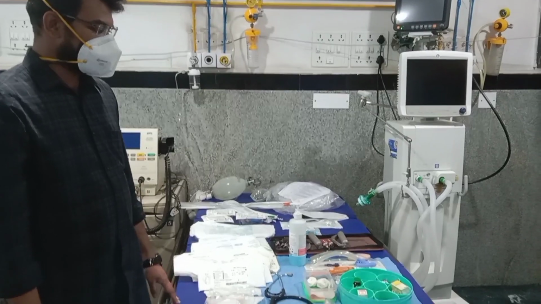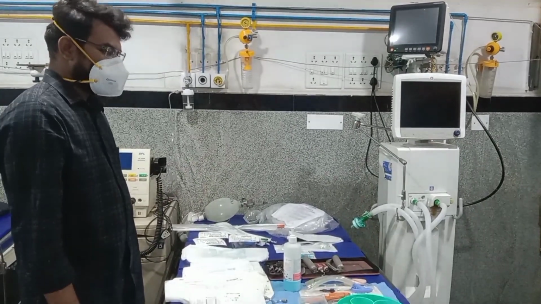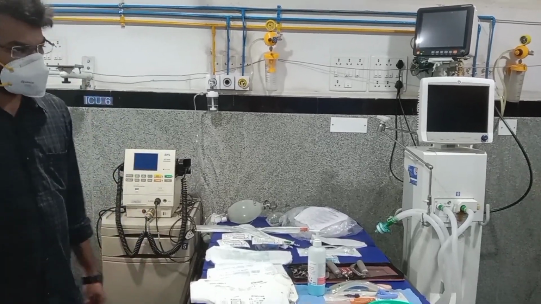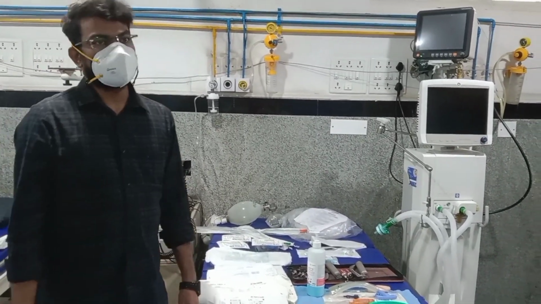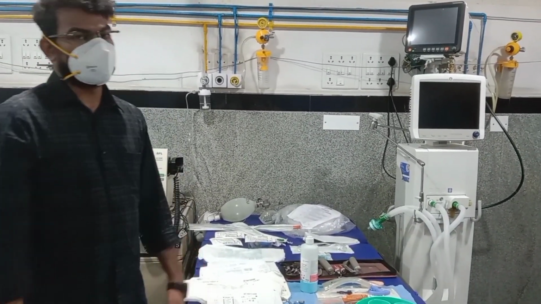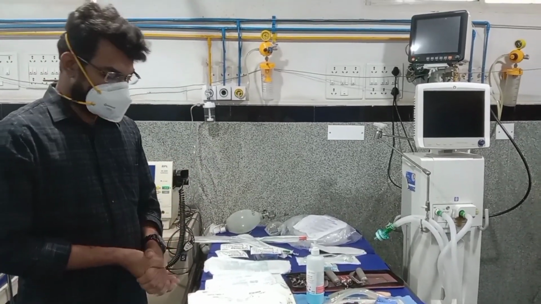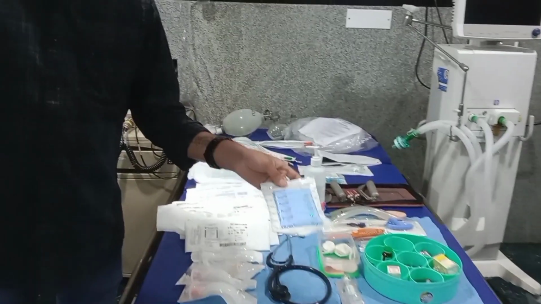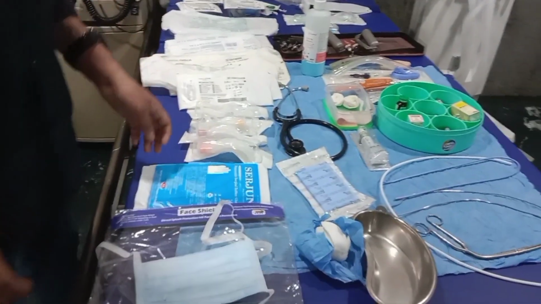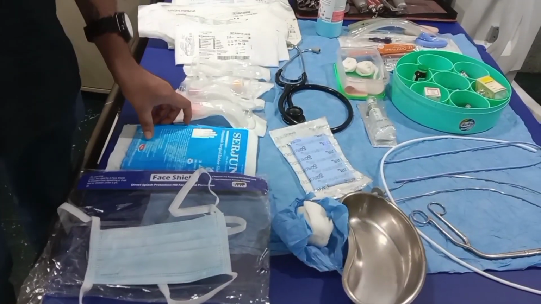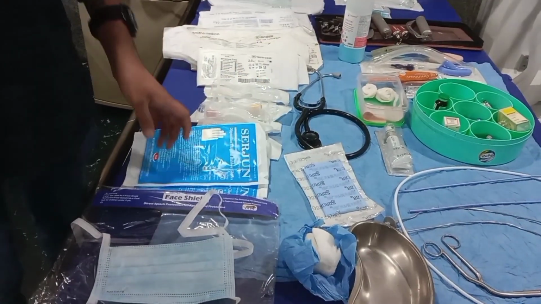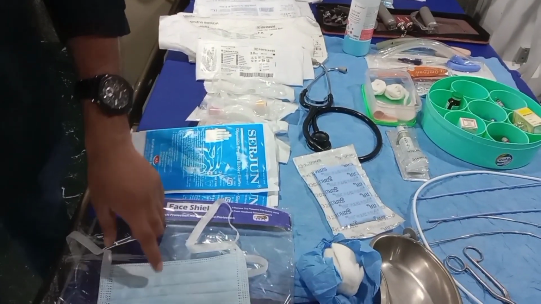Today we are discussing the intubation procedure. So prior to intubation, we should make sure that we are in aseptic condition. We should wash our hands, be prepared, and then put on a gown, and then we should use surgical gloves, a face shield and a face mask.